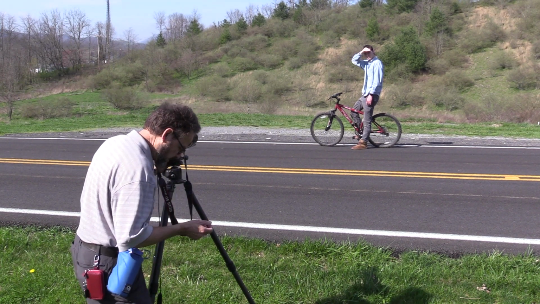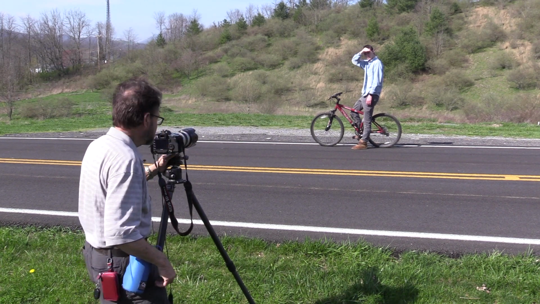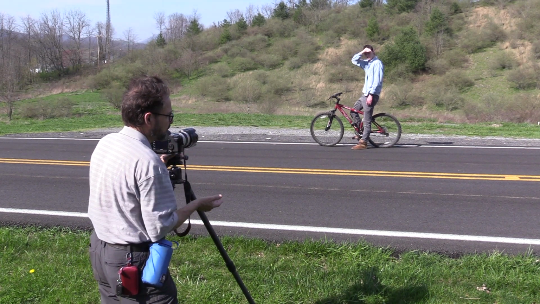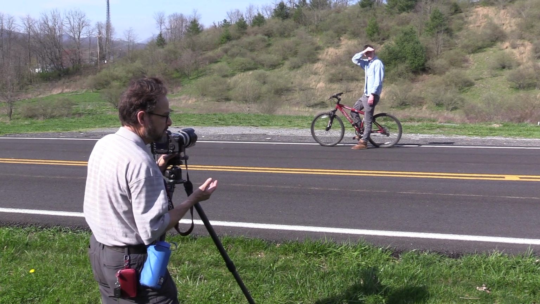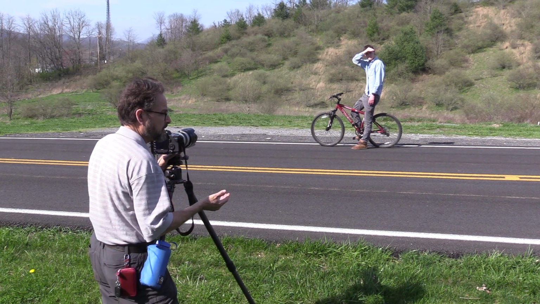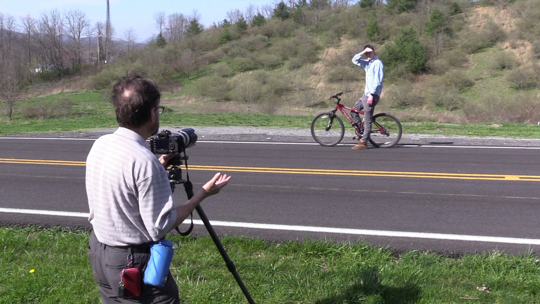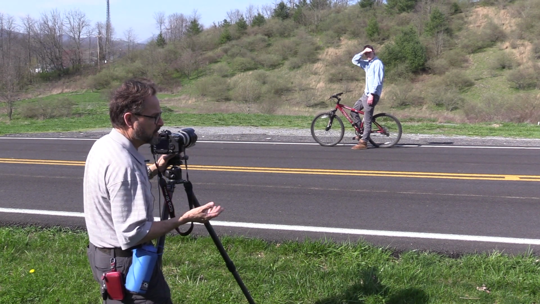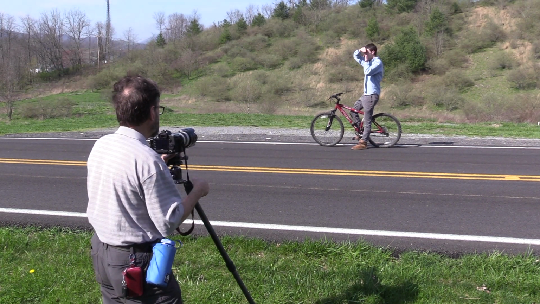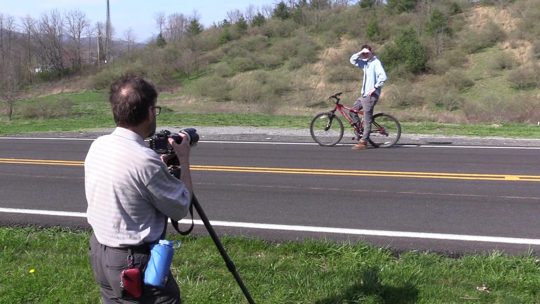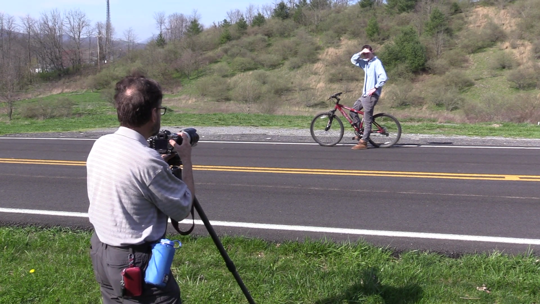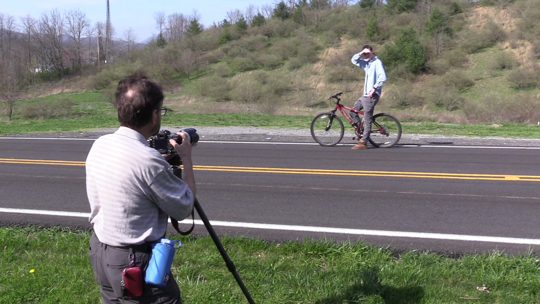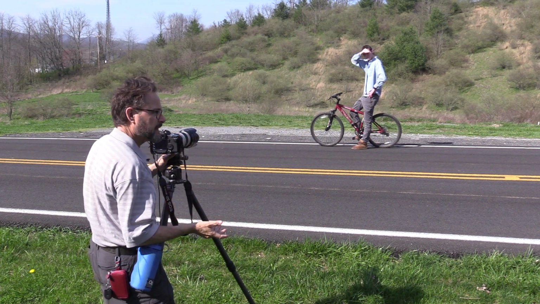Now, there's no precise formula for this because it depends on how fast that bike is going. If it was a race car going 150 miles an hour, you're going to have a faster shutter speed, obviously, than what I'm going to use on a bike going slower. So I'm going to start with a wild guess here of a hundredth of a second.